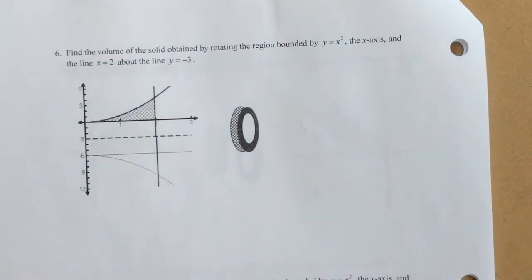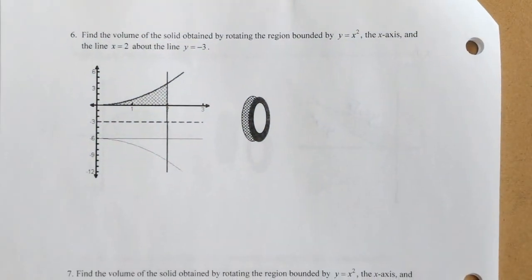Now, problem number 6 is a little bit different. We're still finding the volume of a washer, and now we're rotating the region bounded by y equals x squared, the x-axis, the line x equals 2, and the line y equals negative 3.